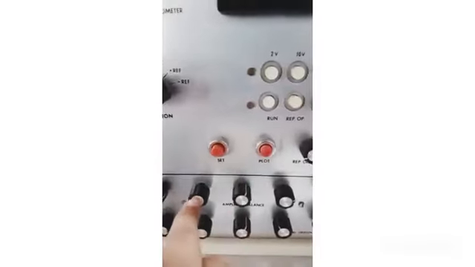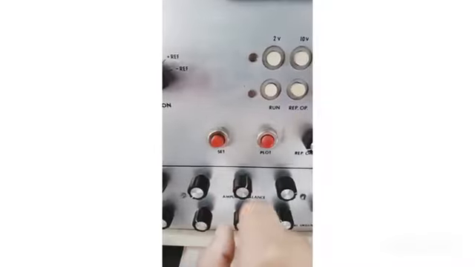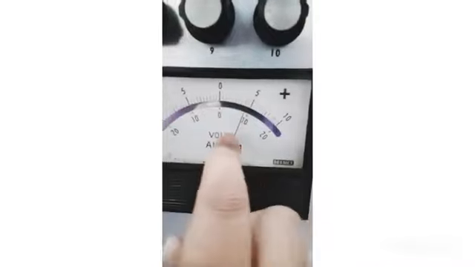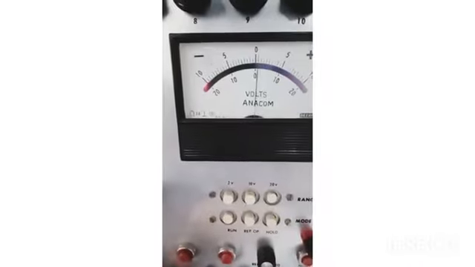Whatever changes I have to do, I have to do with this button. This one is for the first amplifier and this one is for the second amplifier. So I will do everything with this. If I add anything on the third, I will change the value with the third one. As you can see, now that is not calibrated. So I have to calibrate it. How can I calibrate it? I will make it 0.